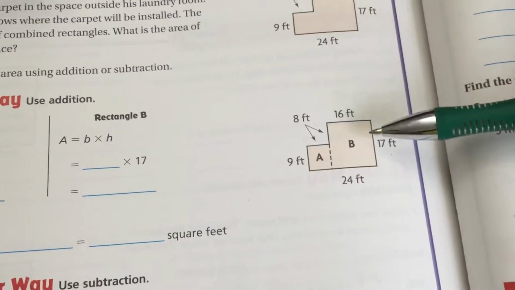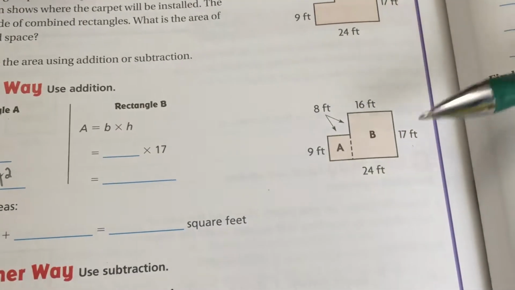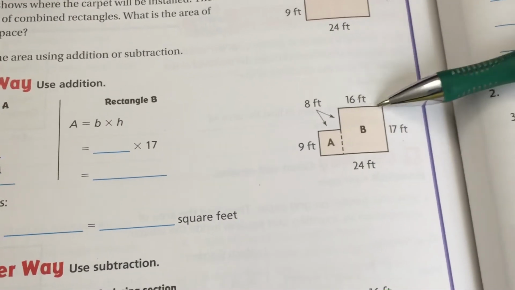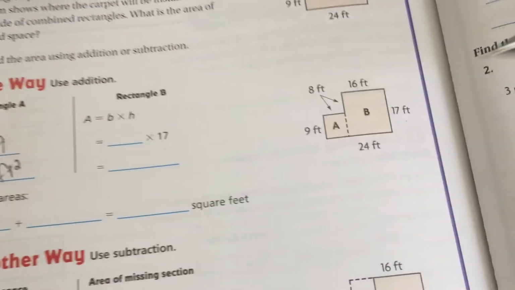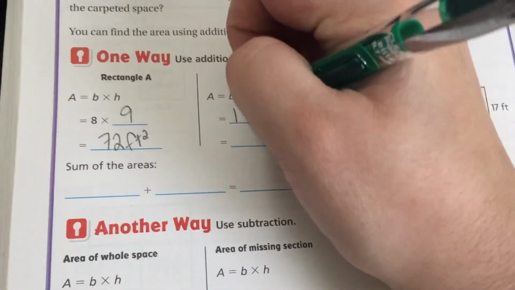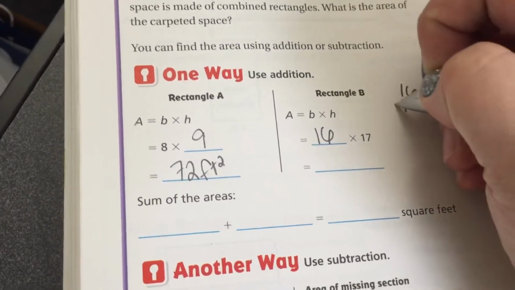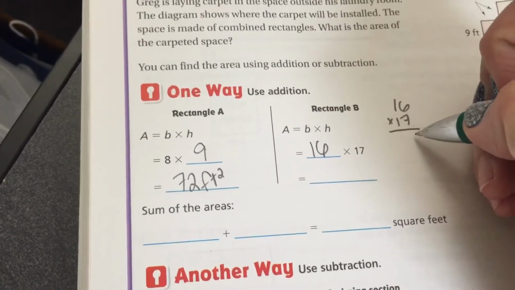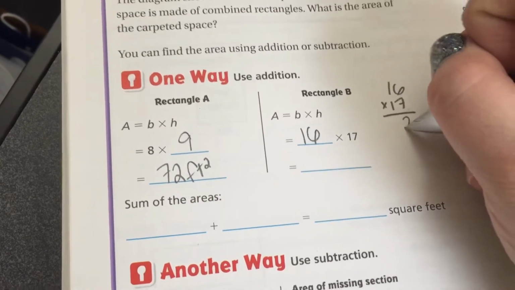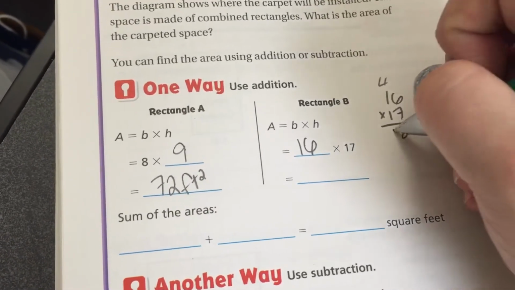Rectangle B would be blank times 17, so 17 is the side. And the other side, this width right here, is 16. So it would be 16 times 17, which if you're not sure, just go off to the side. 16 times 17. 7 times 6 is 42. 7 times 1 is 7, plus 4 is 11.